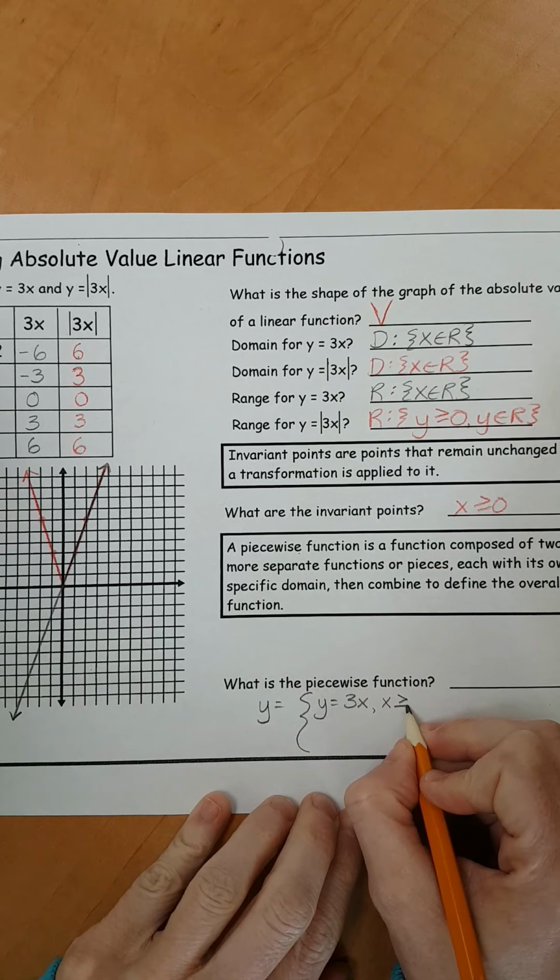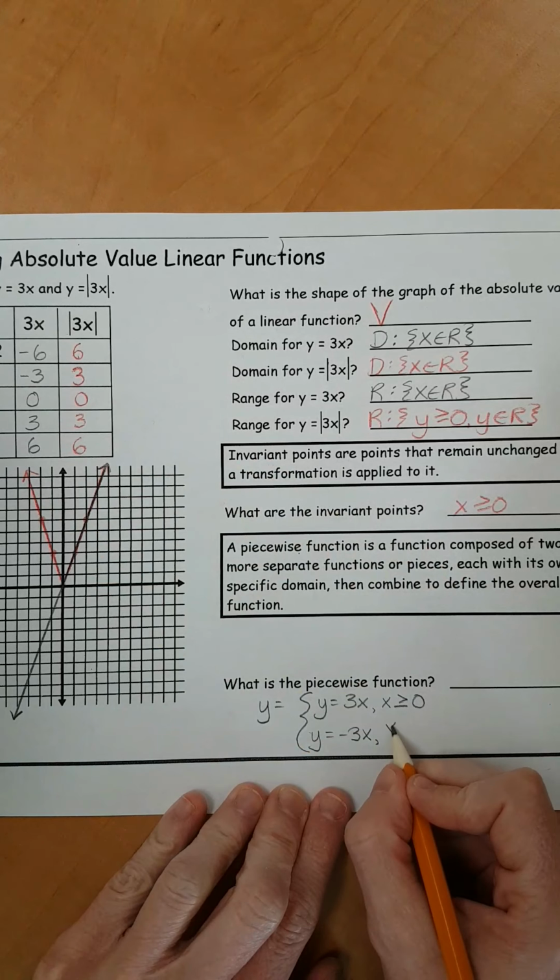Now our other piece is this right here. What we need to be able to do, and this goes back to Foundations in Pre-Calculus 10, is write the equation of that line. Well, it's a decreasing line, so it has a negative slope. And so it will be y equals negative 3x. Except this time, we need to talk about our x values. Here's our origin, and all of the values here are where x is less than 0.